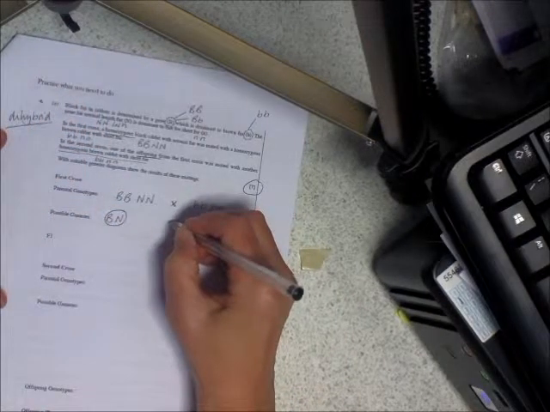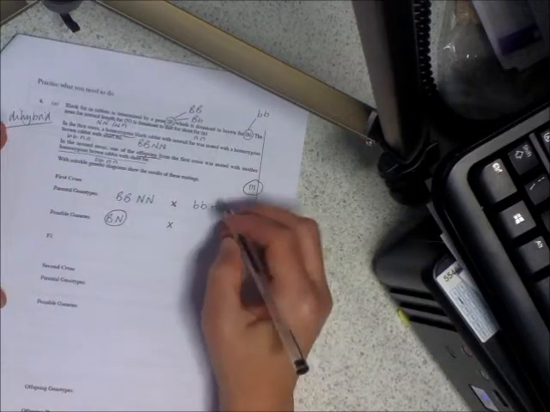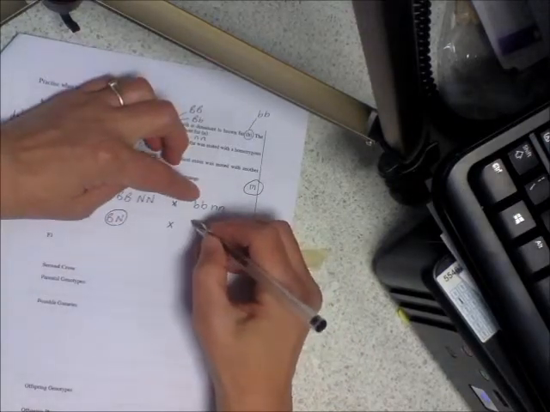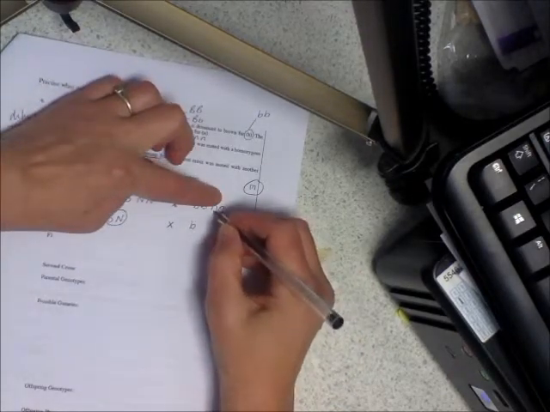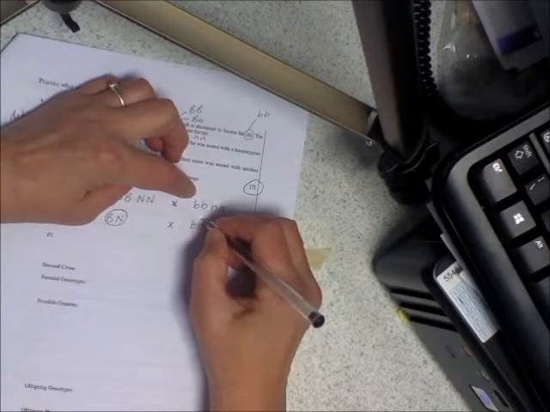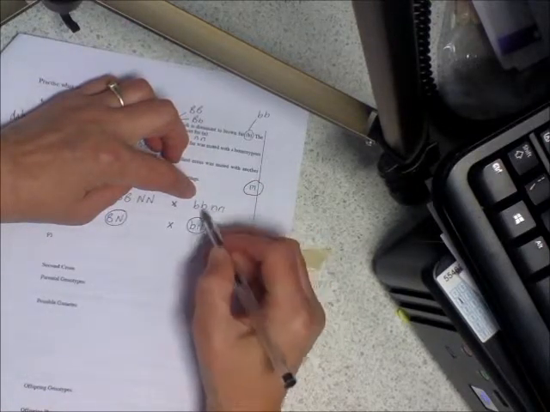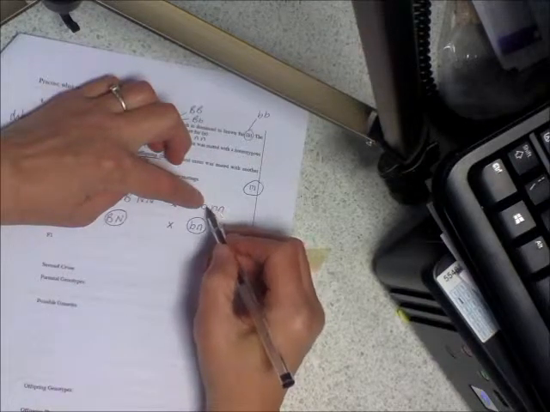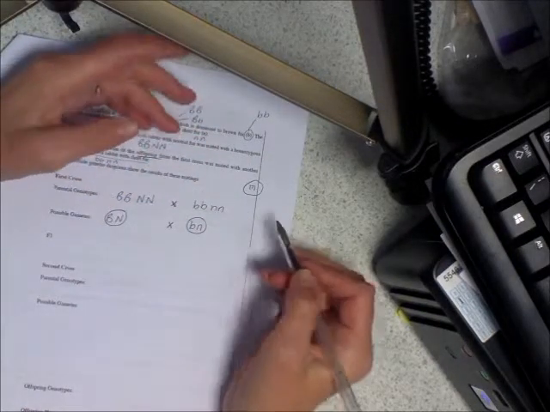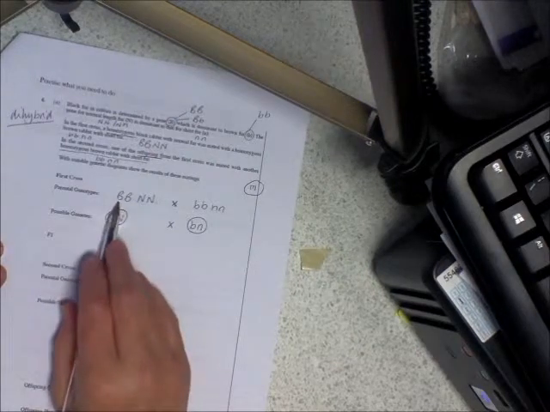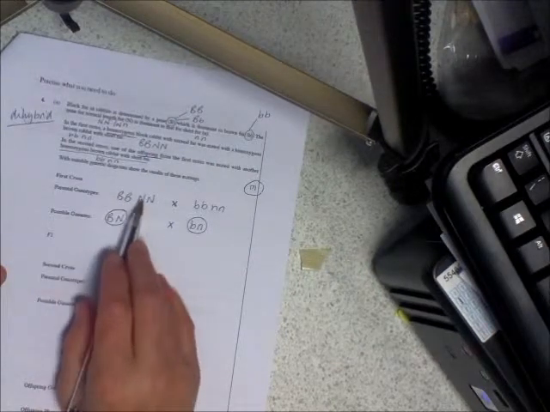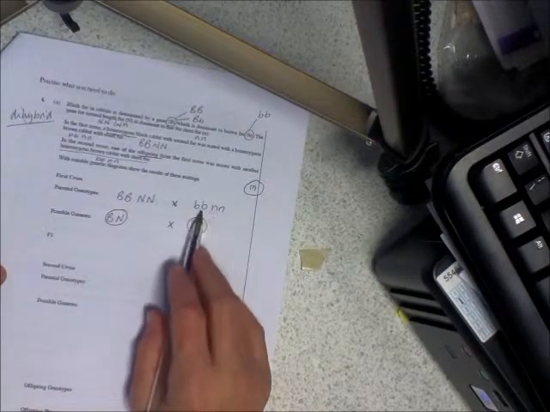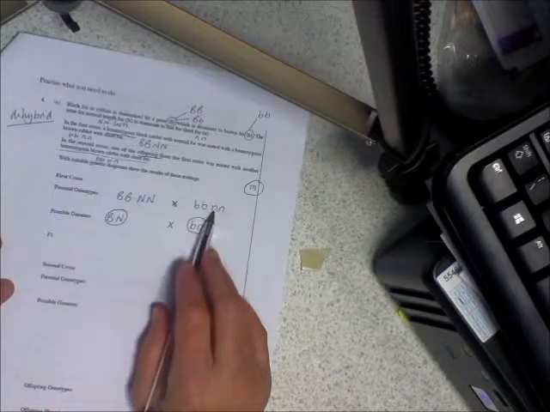Crossed with our other rabbit, little b can combine with little n, circle it. They're all the same. This rabbit can only pass on big B alleles and big N alleles. This one can only pass on little b and little n.